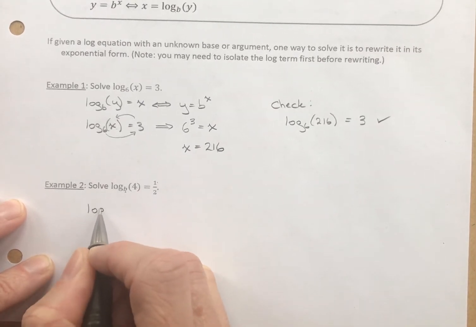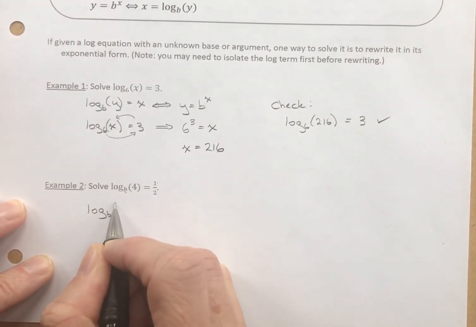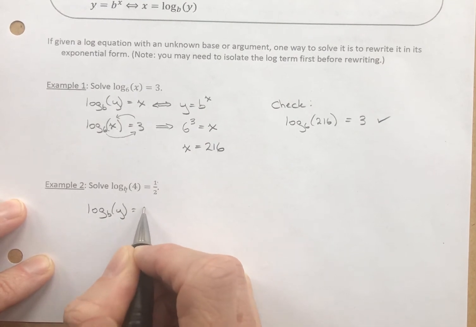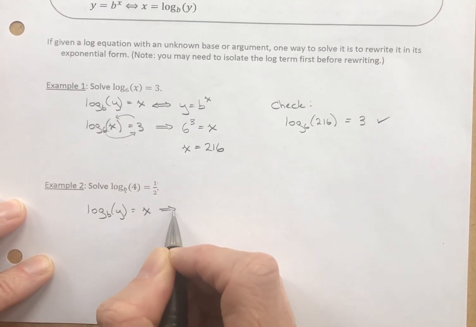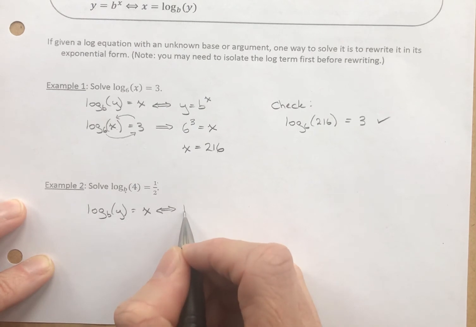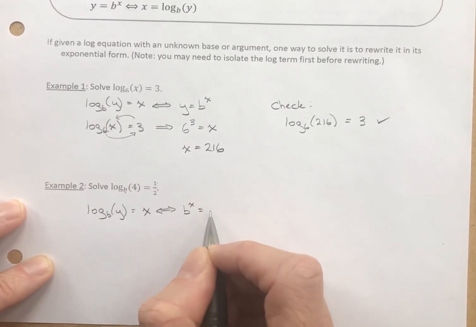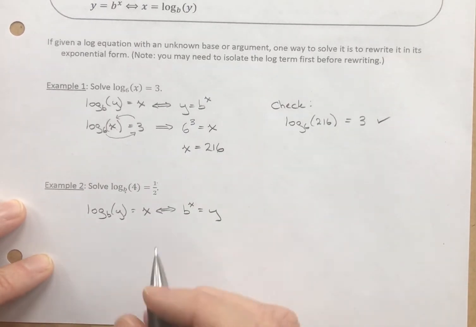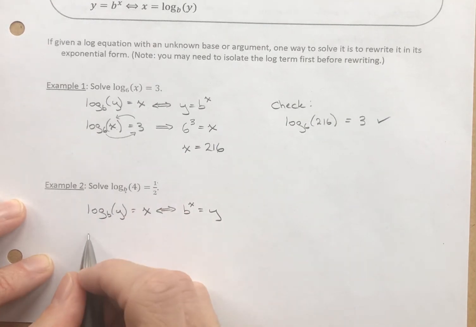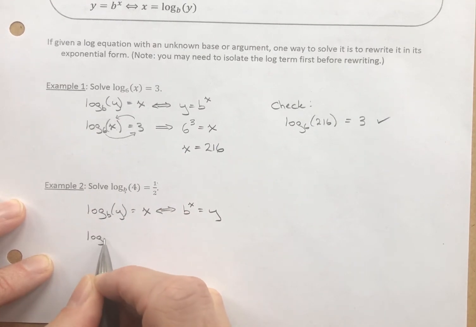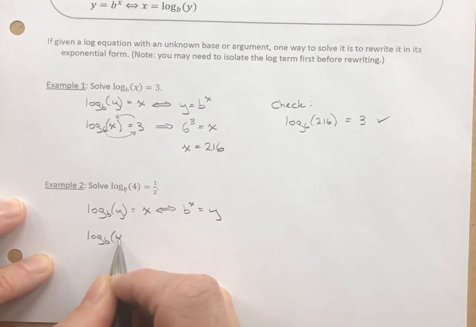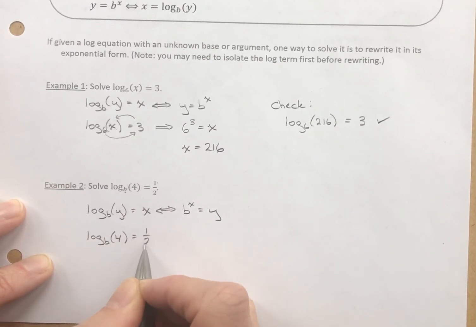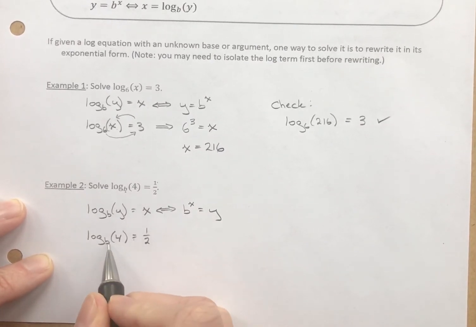Again, we know that this statement, log base b of y is equal to x, is equivalent to b to the x is equal to y. So let's write ours in here. We have log base b of 4 is equal to 1/2. One equation and one unknown.